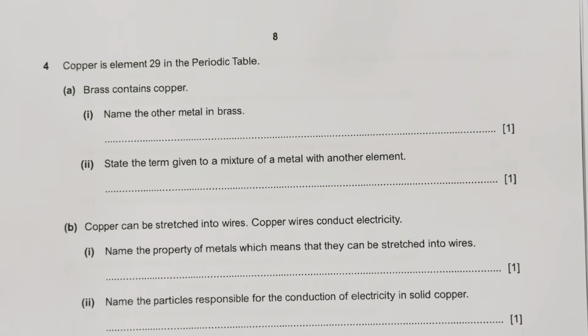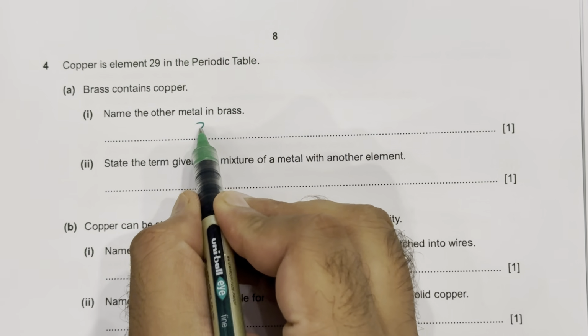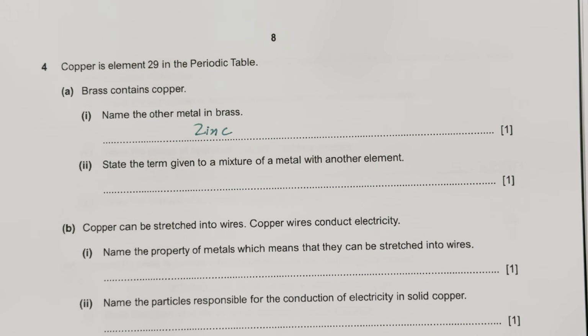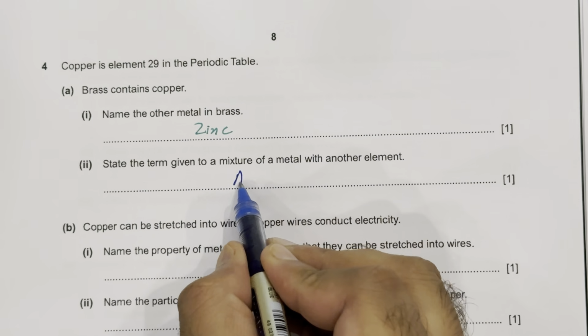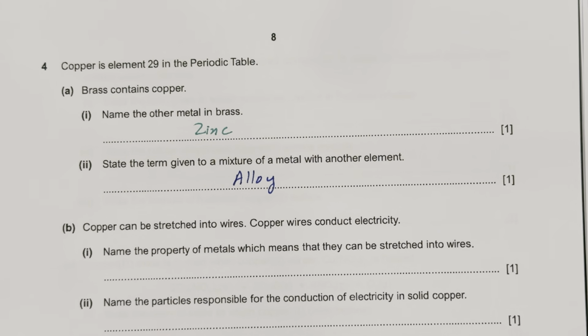Question number 4 is that copper is element 29 in the periodic table. Brass contains copper. Name the other metal in the brass. We know that the other metal in the brass would be zinc. So we're going to write our answer, zinc. State the term given to the mixture of a metal with another element. This term is known as alloy. Alloy is a mixture of a metal with another element.